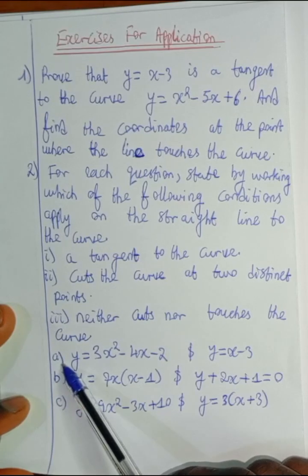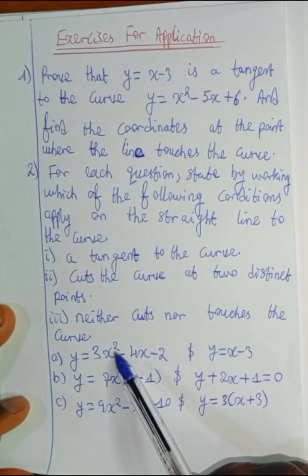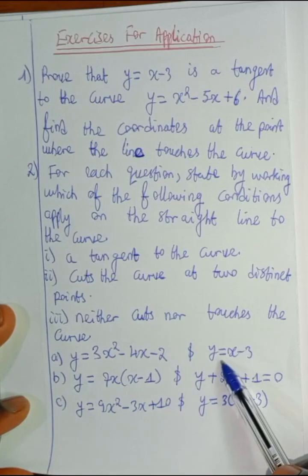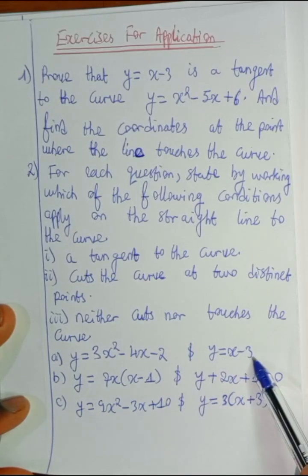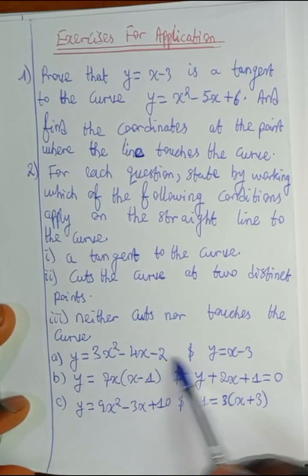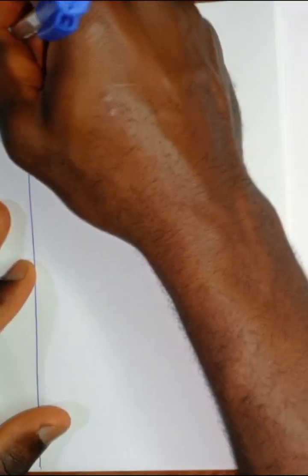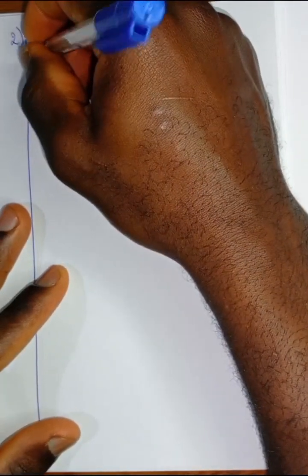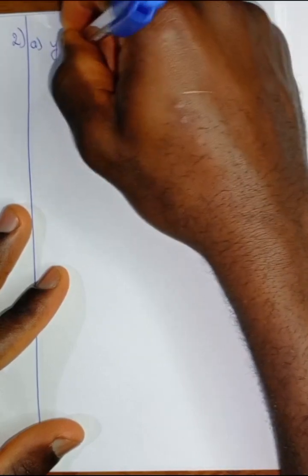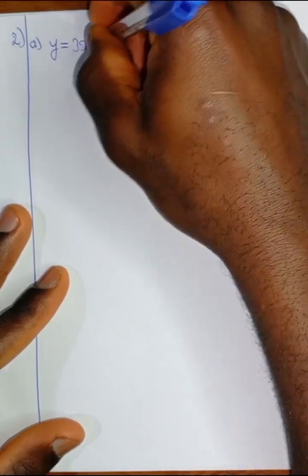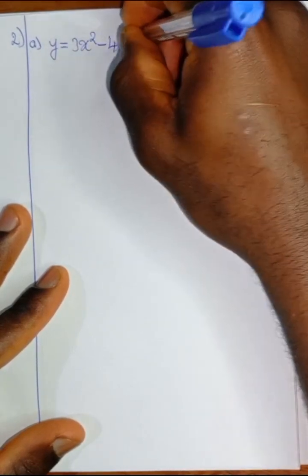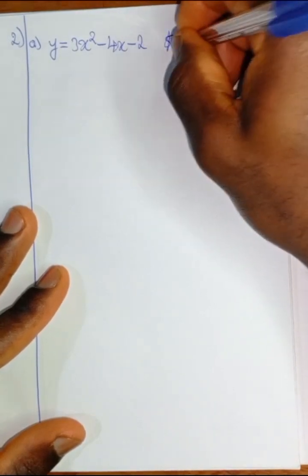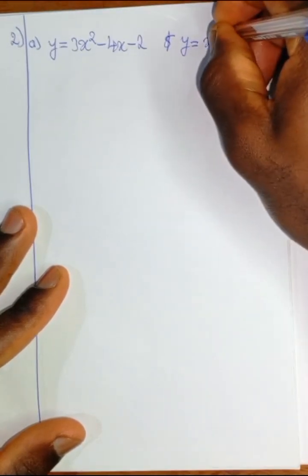For A, we have y equal to 3x squared minus 4x minus 2 for the curve, and the line is y equal to x minus 3. Remember, this is the curve, this is the line.